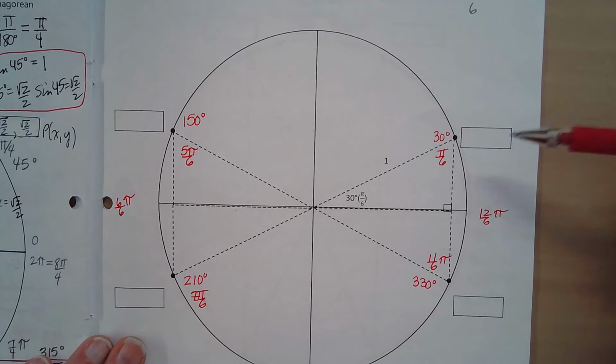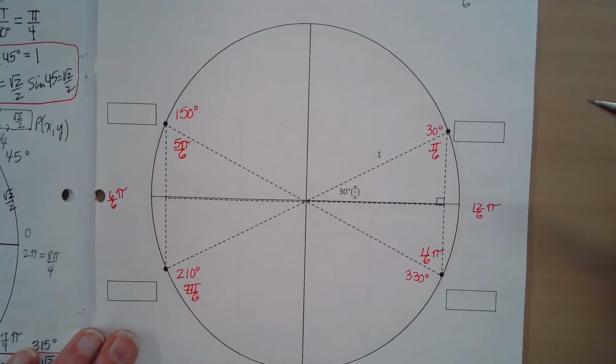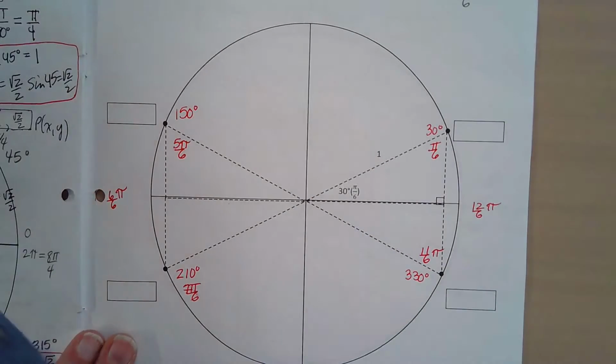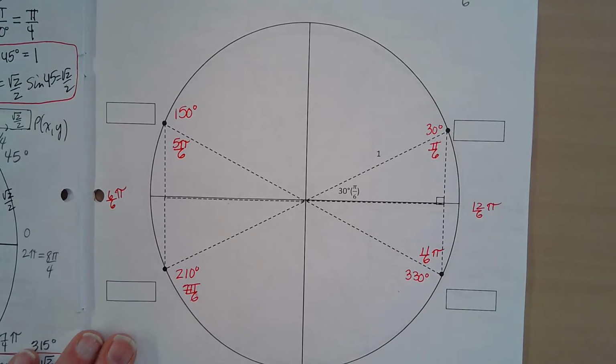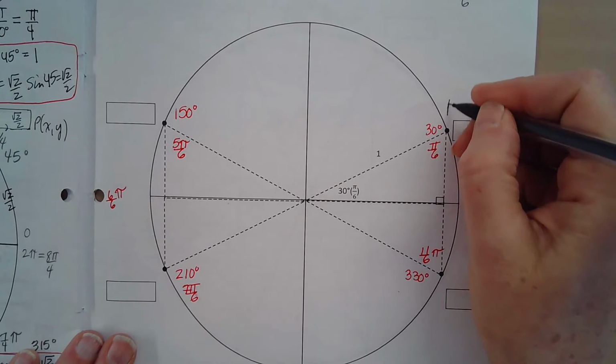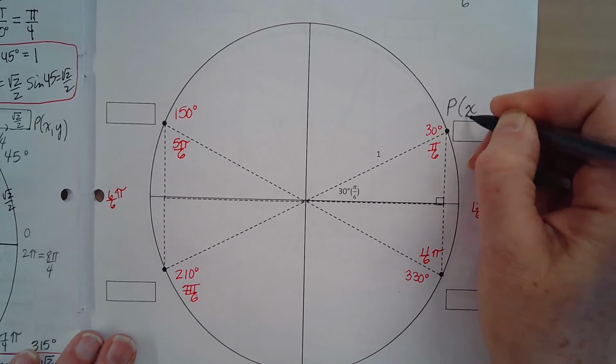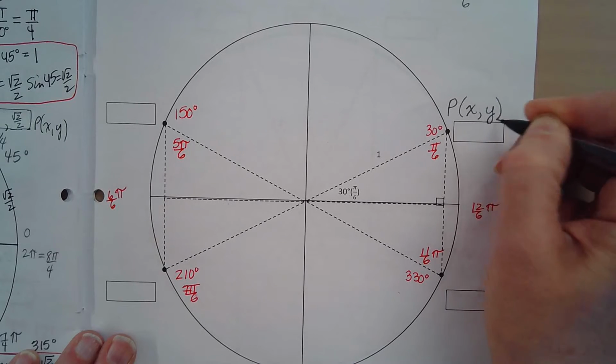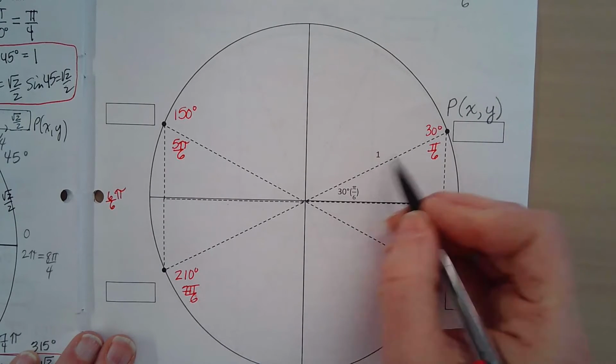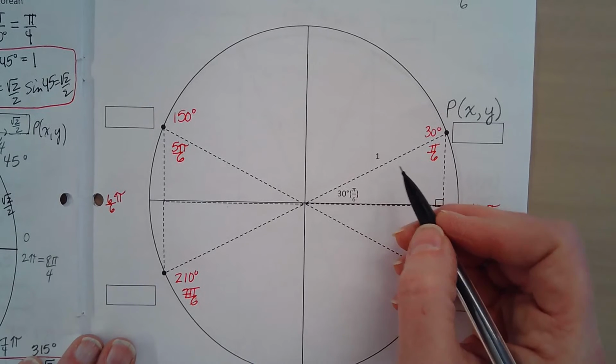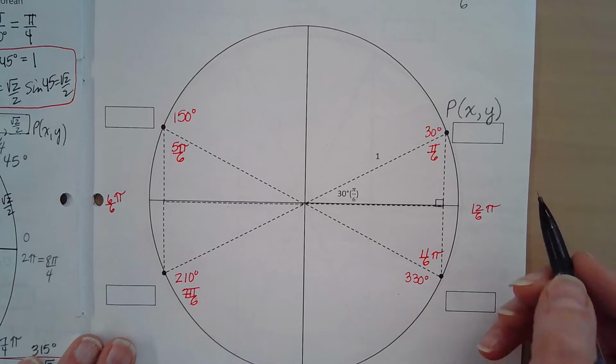Okay, let's get the coordinates of the point. If this is my point P, I need my x, y coordinate. Because this is the unit circle again, x and y are going to be my cos and my sine.